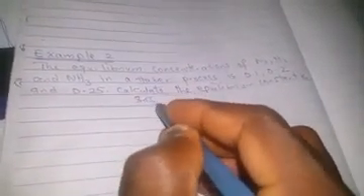Now look at the second example here. We are told the equilibrium concentrations of nitrogen, hydrogen, and ammonia in a Haber process are 0.2, 0.25, and 0.1. Calculate the equilibrium constant. Of course, the first thing for us to do is to write out the equation of the reaction, which is N2 gas plus 3H2 gas, giving us 2NH3, which is a gas also.